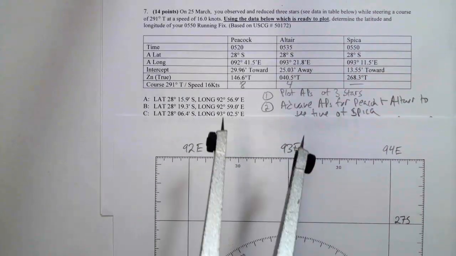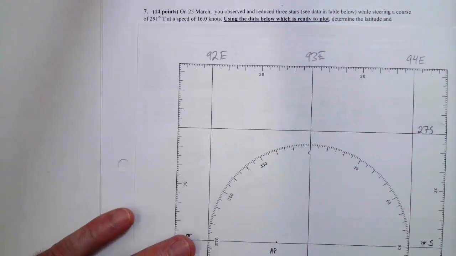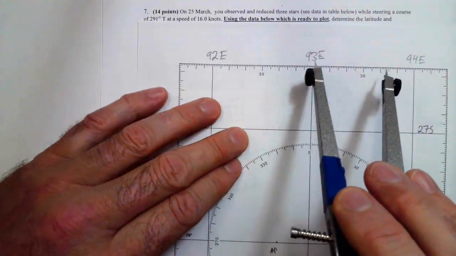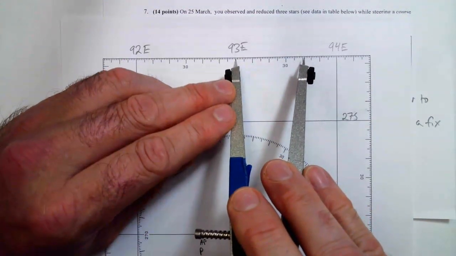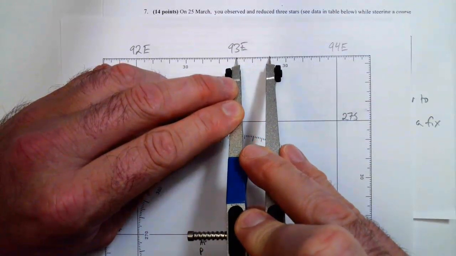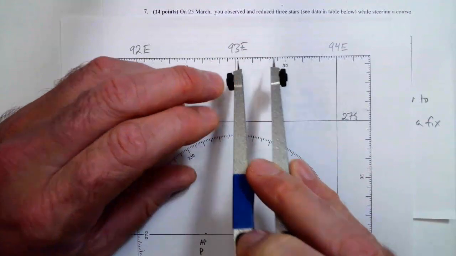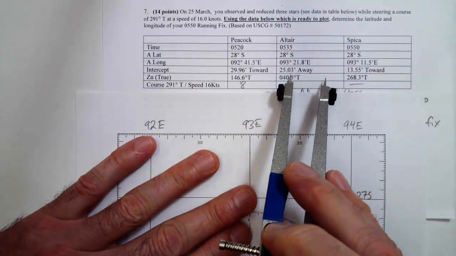All right, great. So what is the AP going to be for Altair? That's 9321.8. So 93, so I got to get over here, 93, and that's 30, 25, 20, 20.8 I think it was, which is almost 21. Let me just check and make sure that was right.